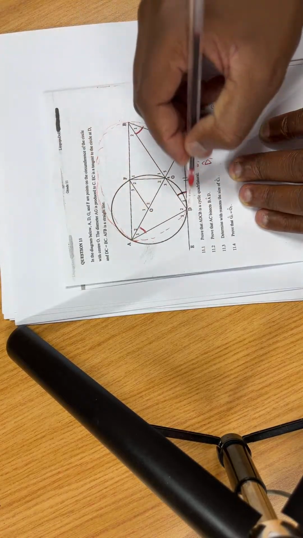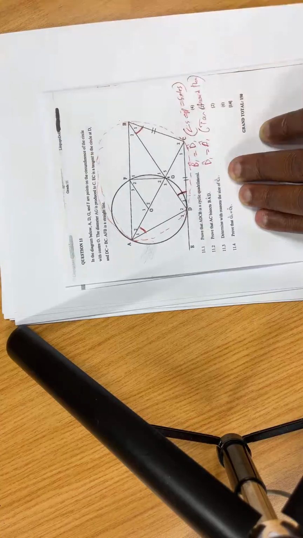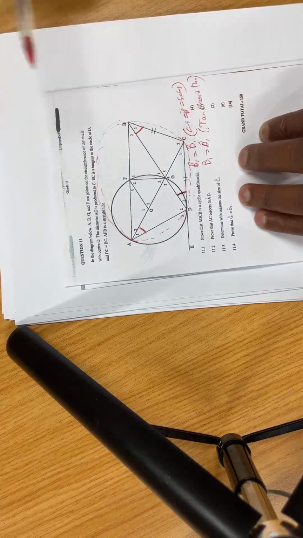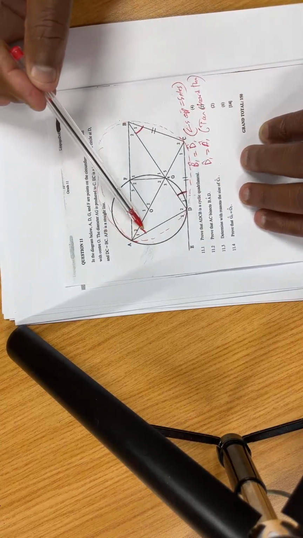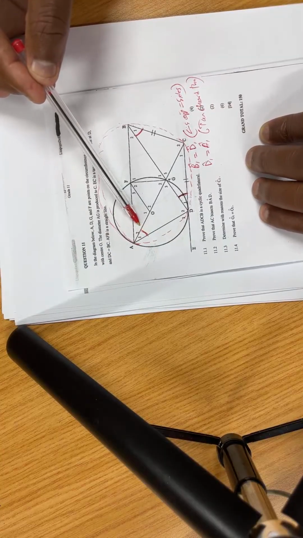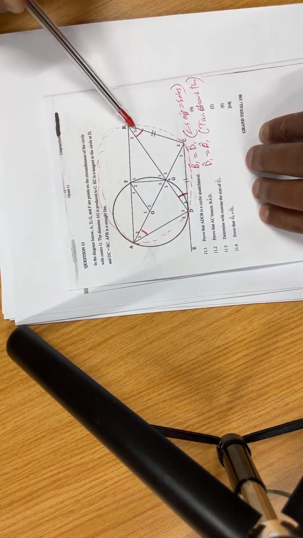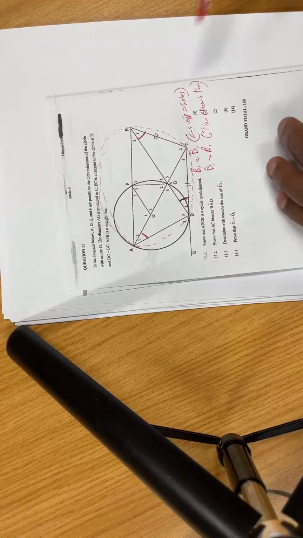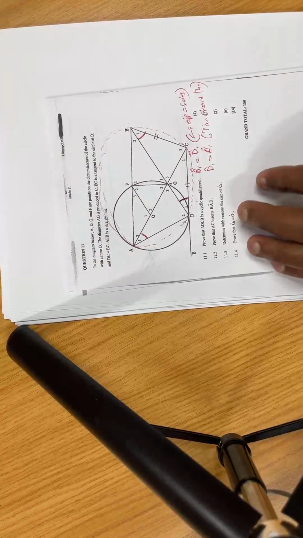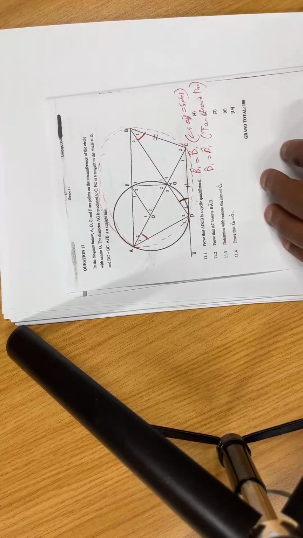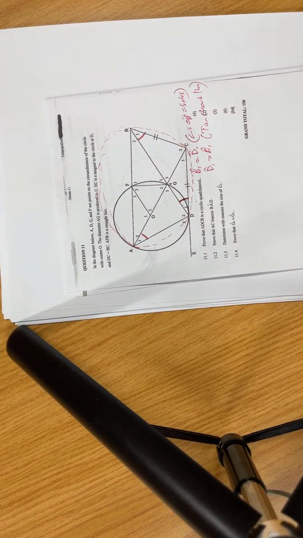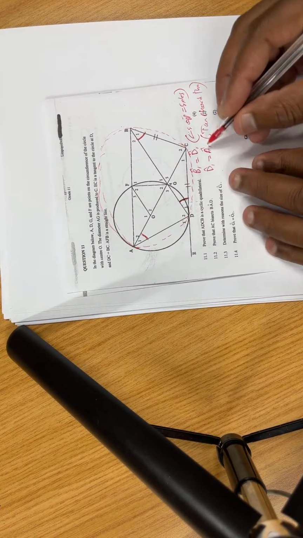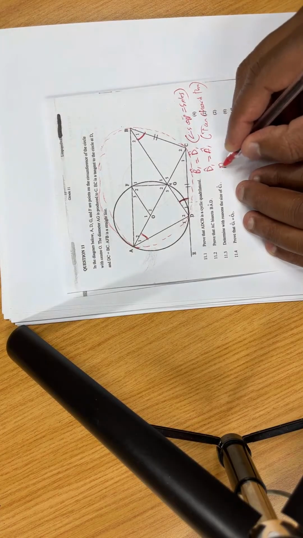This is the circle. So if this is a circle, it means angle A1 is equal to B. We have a cyclic quad. A, D, C, B is a cyclic quad. Okay? So now we are saying A1 is equal to B1.